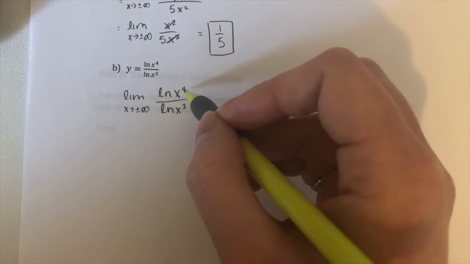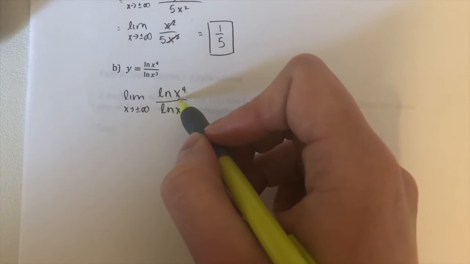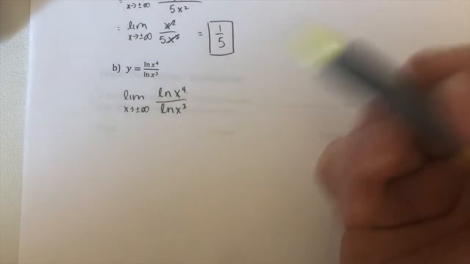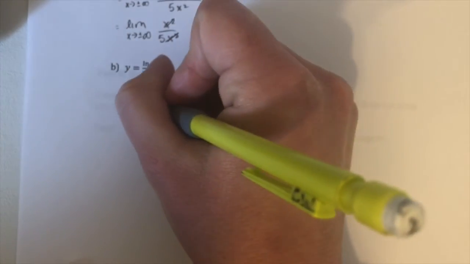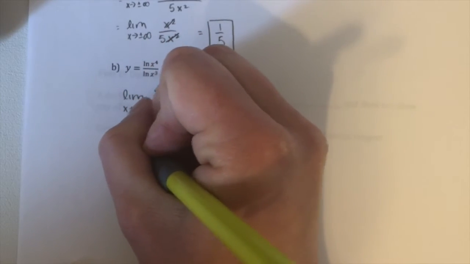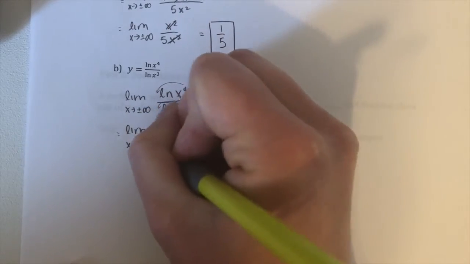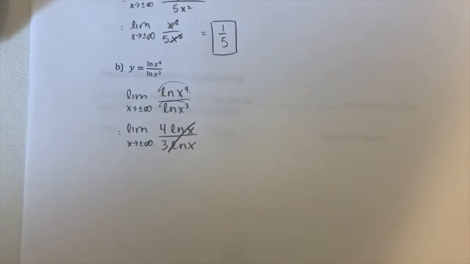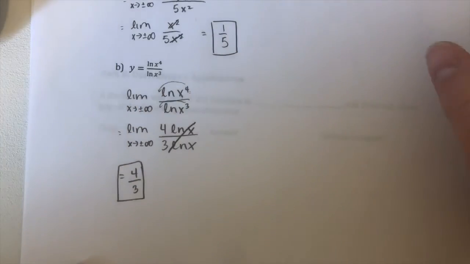Now, if I take infinity and raise it to the power of 4 or a million or billion or whatever the number is, we still are taking the log of both. So remember that our log rules still apply. So that 4 and that 3 can come down. So this is the same as 4 ln x divided by 3 ln x. The ln x's can cancel, and now we just get 4 over 3 as our answer there.